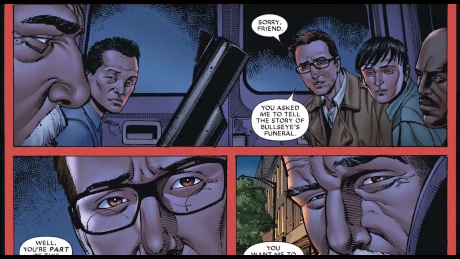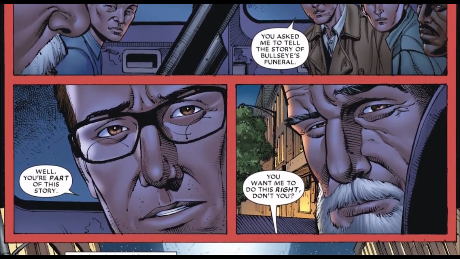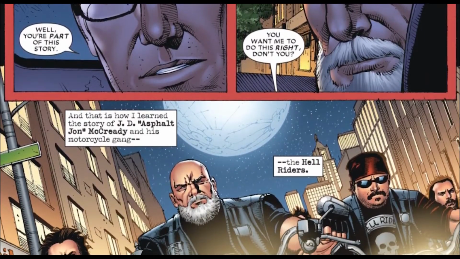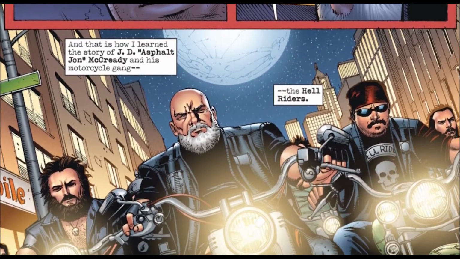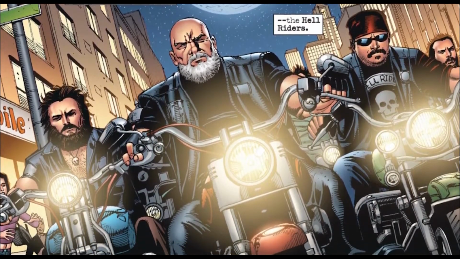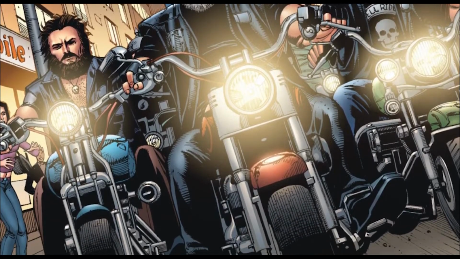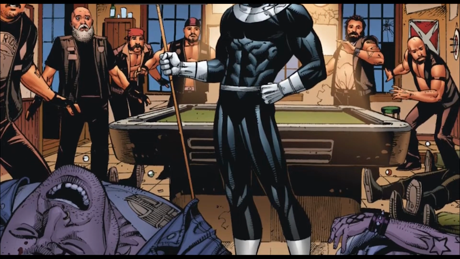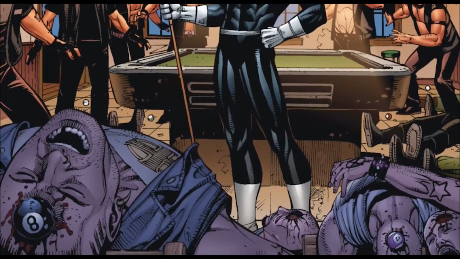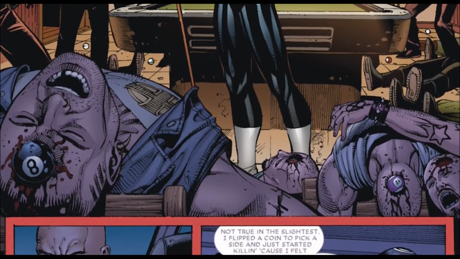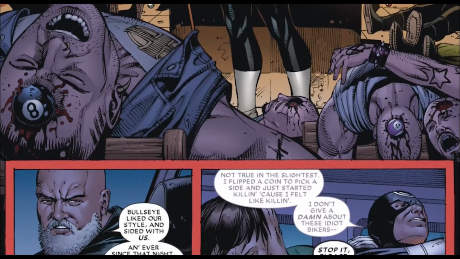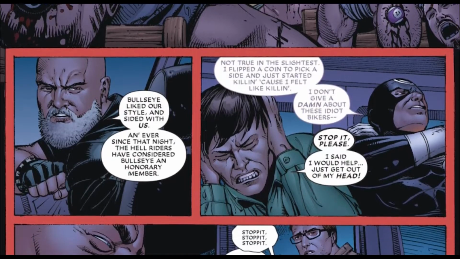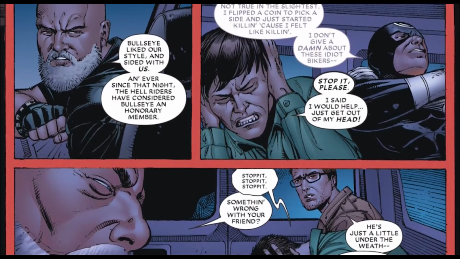We start with JD Asphalt John McGrady and his motorcycle gang, who are known as Hell Riders. This is a quick short story about them because we learn the reason why they love Bullseye is because Bullseye has stopped by their dive bar, except another gang stopped by and tried to pick a fight with the Hell Riders. That messed up Bullseye's game of pool at their dive bar, so Bullseye killed that other gang. And this biker gang, they think he did it because Bullseye liked their style, except you have the ghost of Bullseye tell Denny Danvers that is not true at all. He only killed the gang because he flipped a coin and the Hell Riders won the toss to avoid being killed by Bullseye.